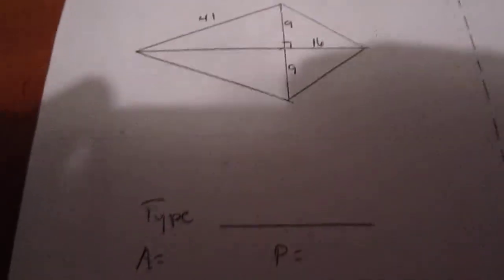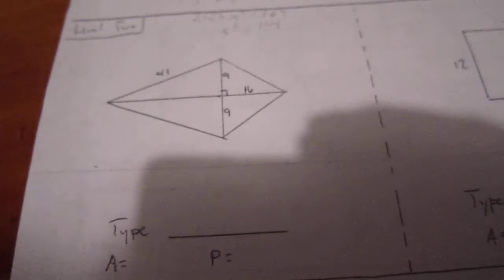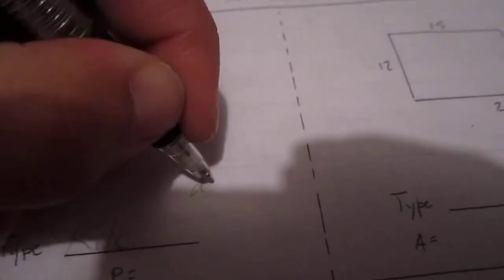Alright, next, we got this one. We got to name the type. We got to find the area and the perimeter. Well, this thing is called a kite. And the area formula is diagonal 1 times diagonal 2 over 2.